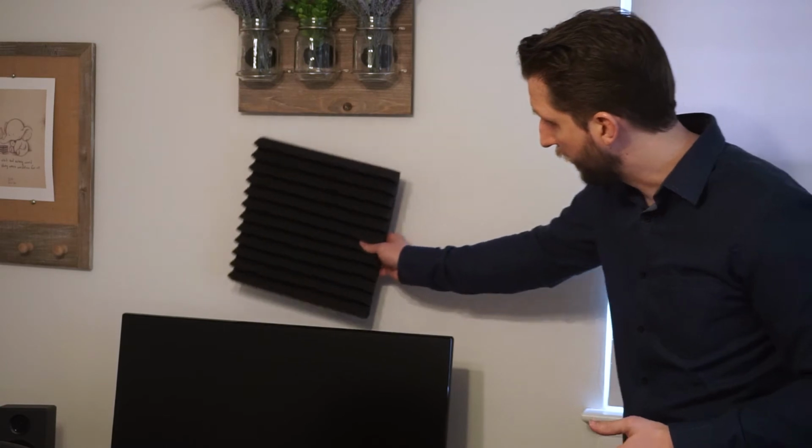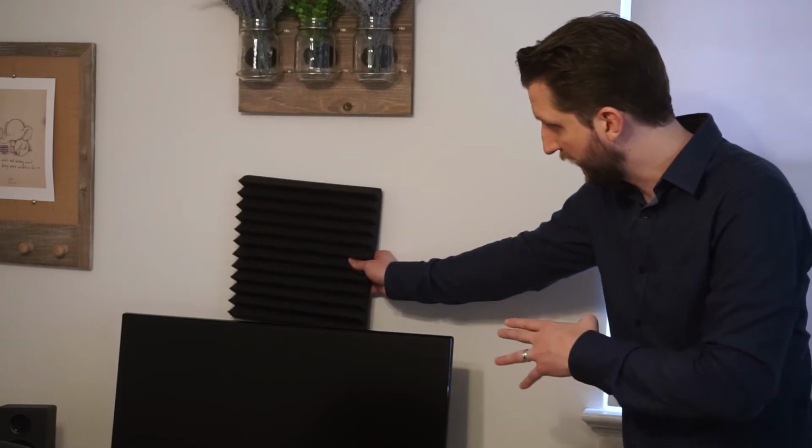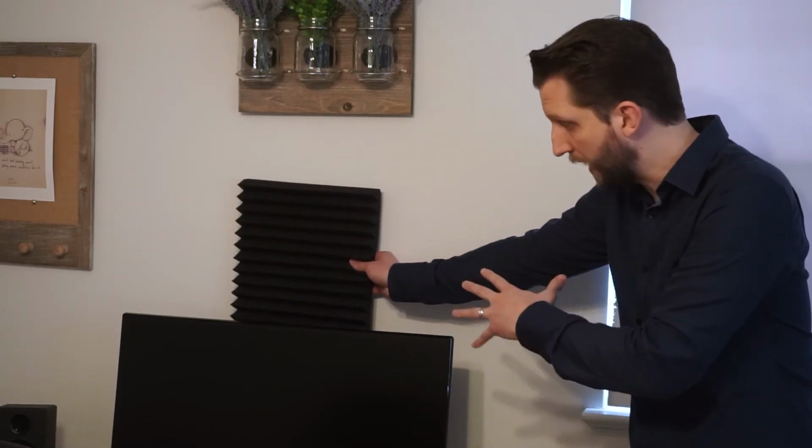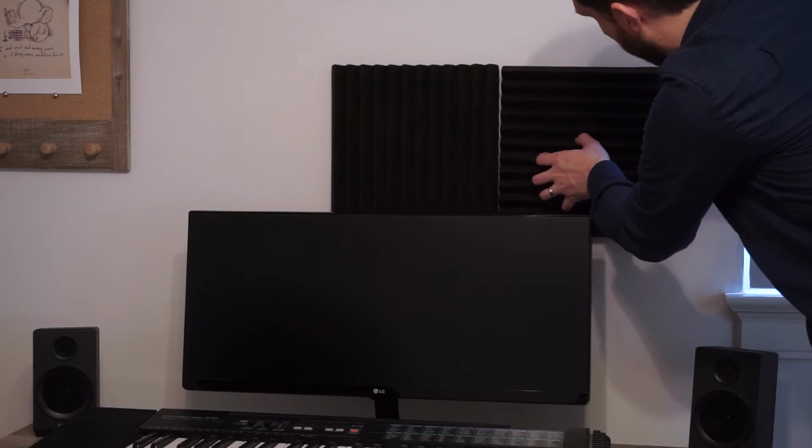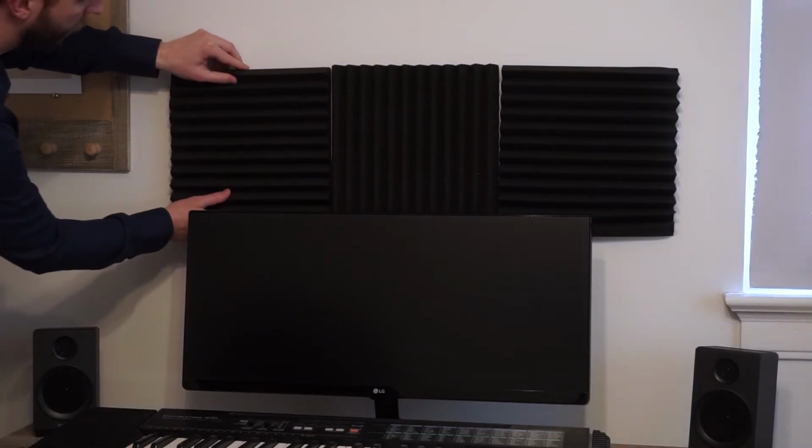So a good place to start in your studio would be the center of your mixing area, directly behind your monitors, centered between the two of them. If you have the luxury, though, of having more panels to mount, it's a good idea to largely cover this entire wall.